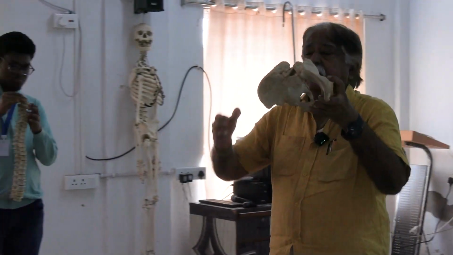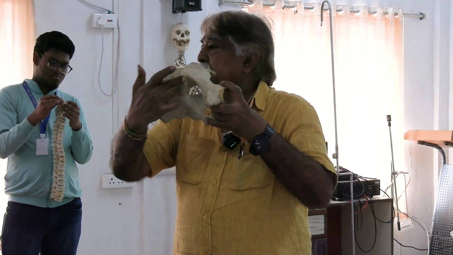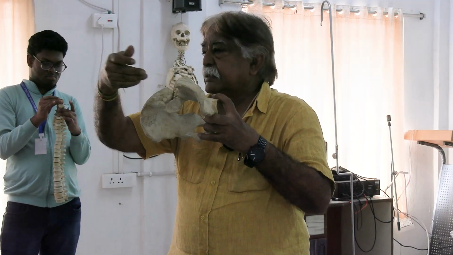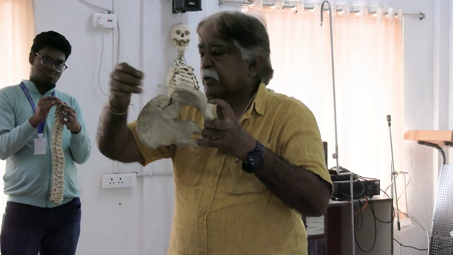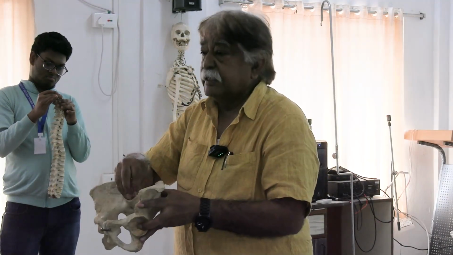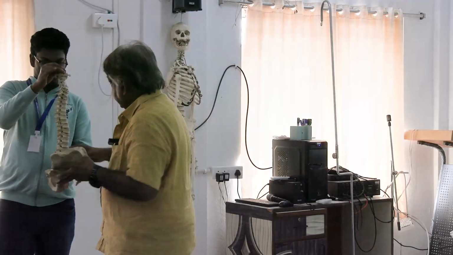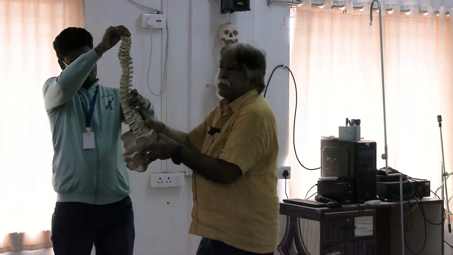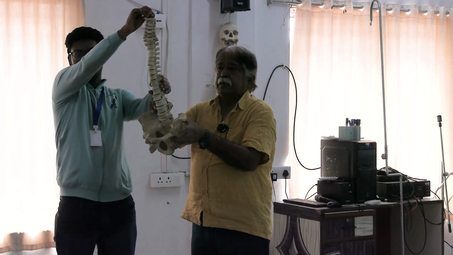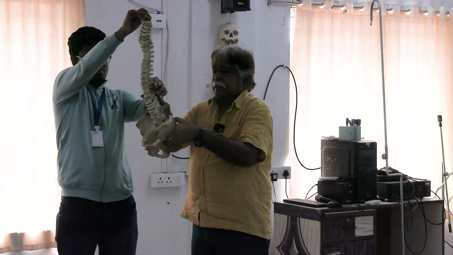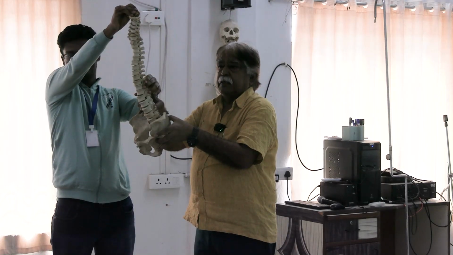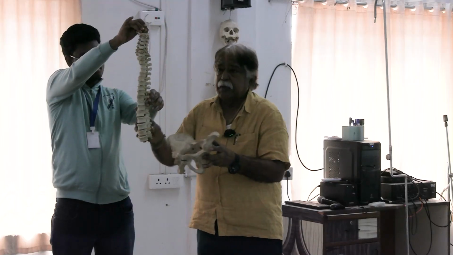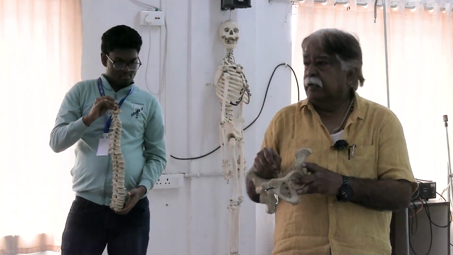Now, the end of the spinal cord, they go there. Cauda equina fibers. It is like this. So now this is the sacral promontory.